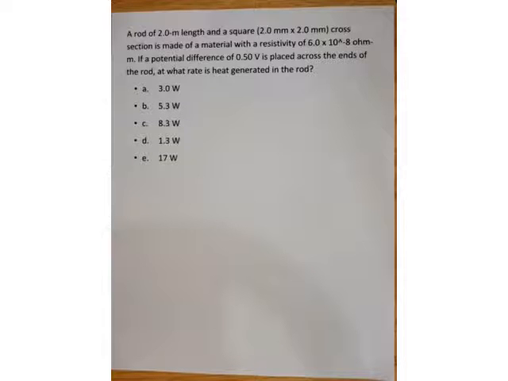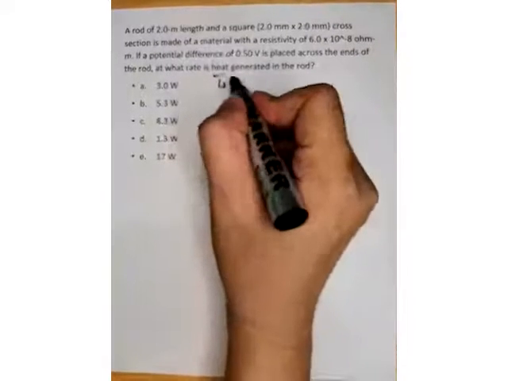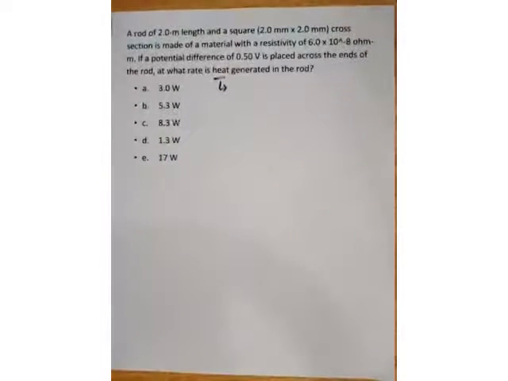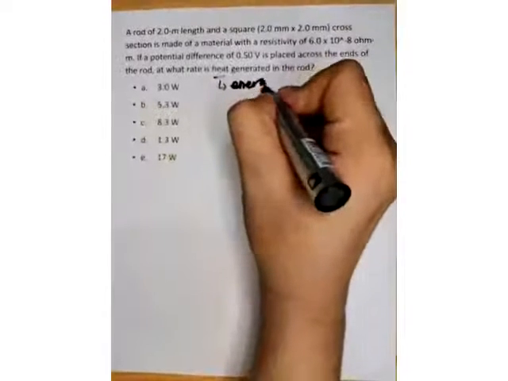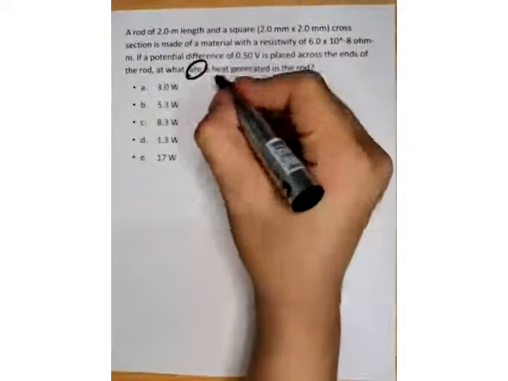Okay, class, so heat is related to energy, or heat is an energy. So energy dyan, ano ba yung rate? Rate means it's over time. So that means ang hinahanap natin ay power.